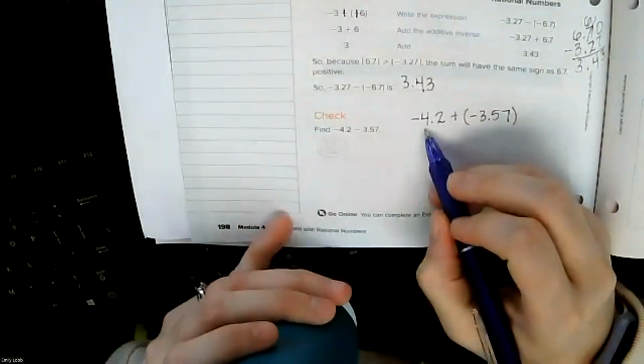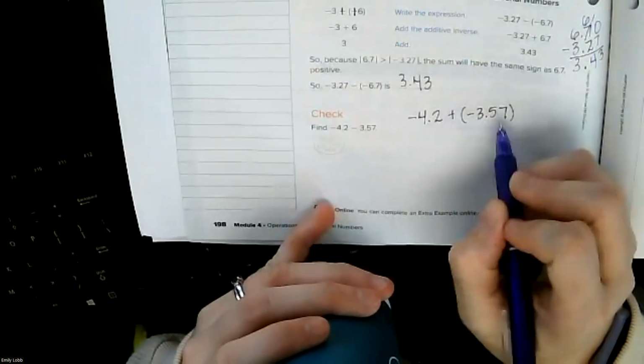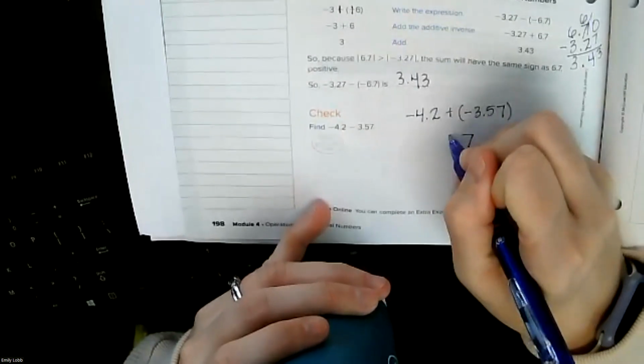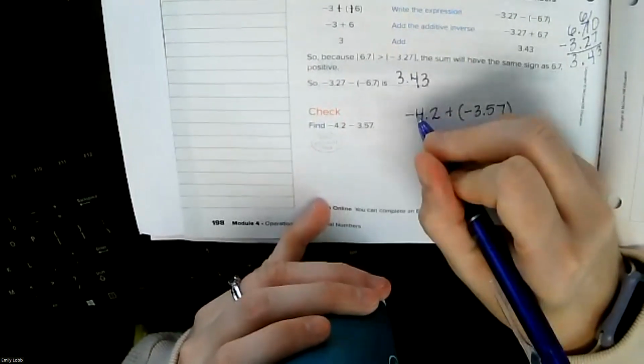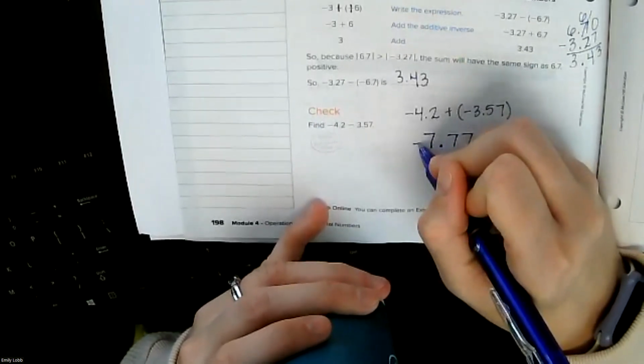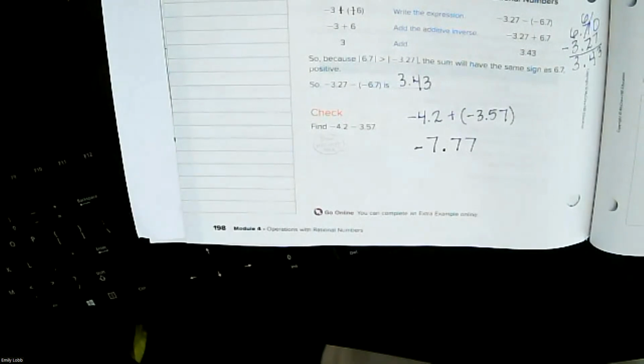All right, so most of you figured this out. Our sum, we're adding 2/10. We still have 7 hundredths. 2/10 and 5/10 is 7/10. Our ones, we have 3 and 4 makes 7. Your answer should be -7 and 77 hundredths.